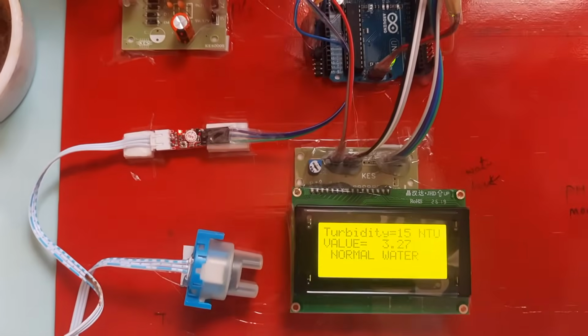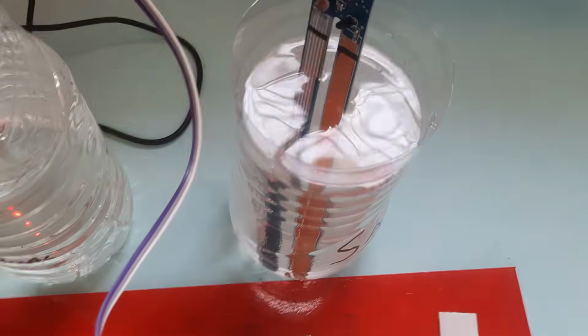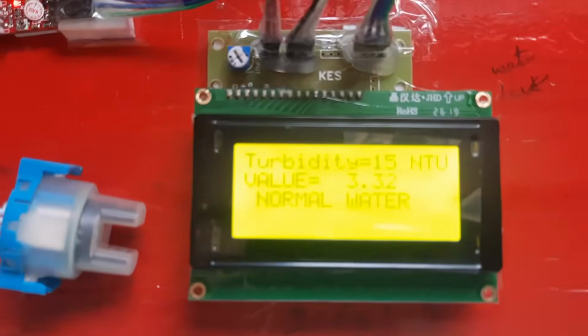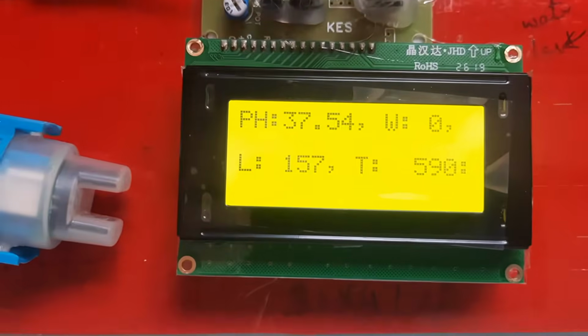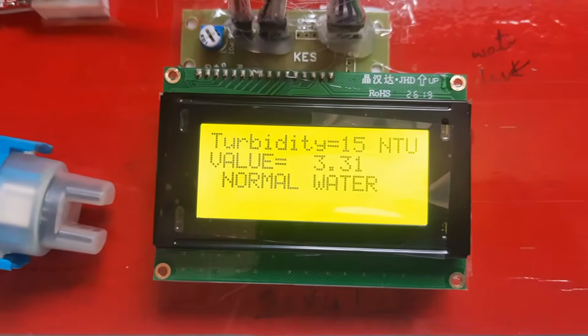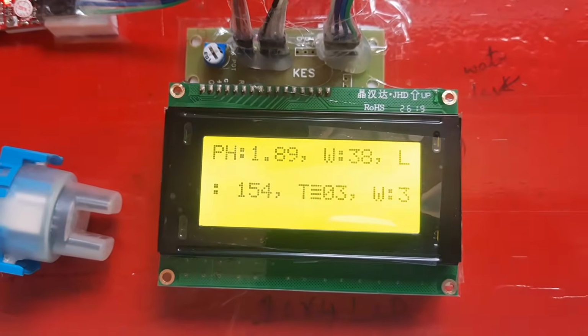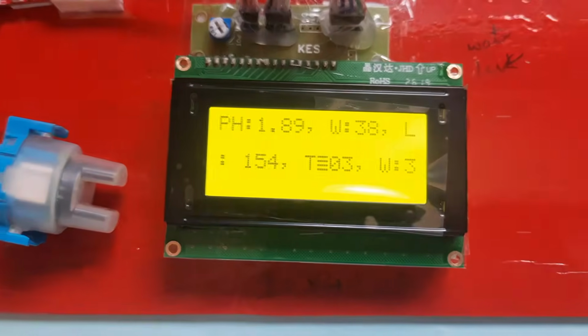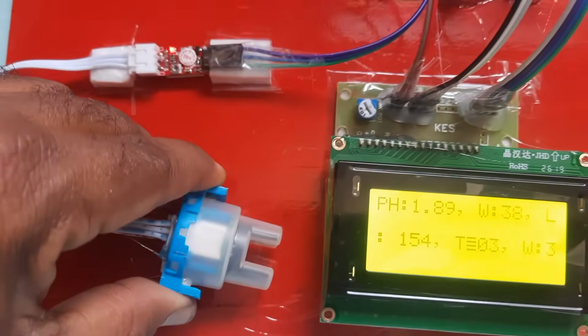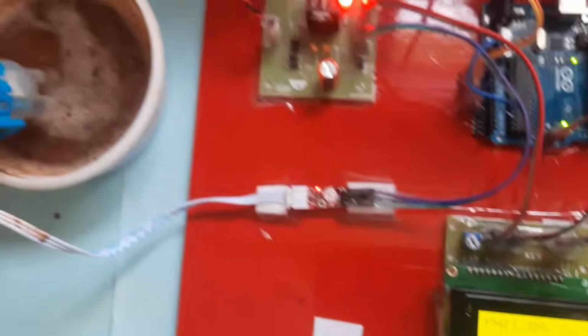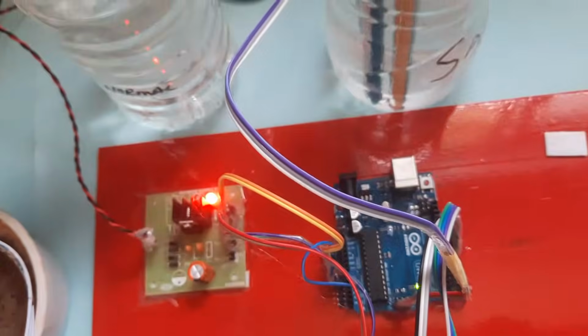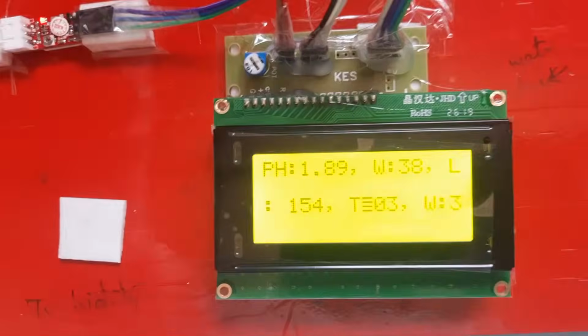When we insert this, after 2 seconds it will send the data onto the LCD display: pH value, water level, LDR, temperature. If you insert into the mud, it will tell mud water. If you insert into the normal water, it will tell normal water.